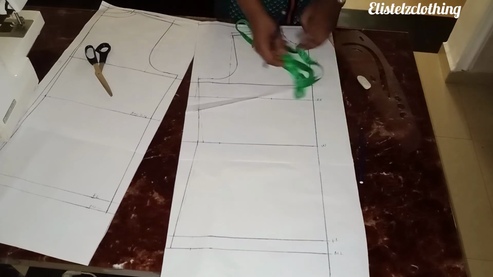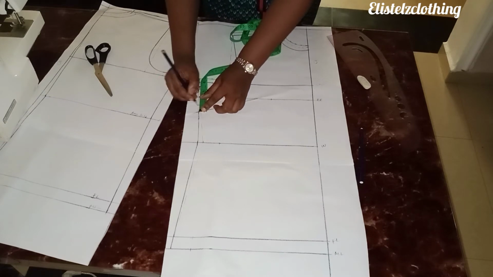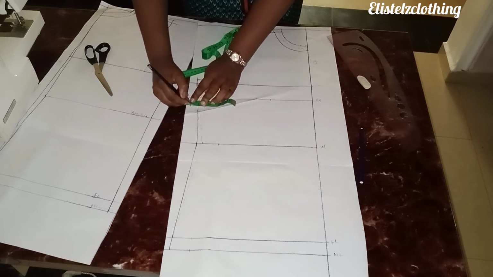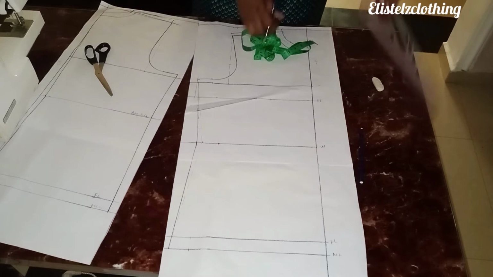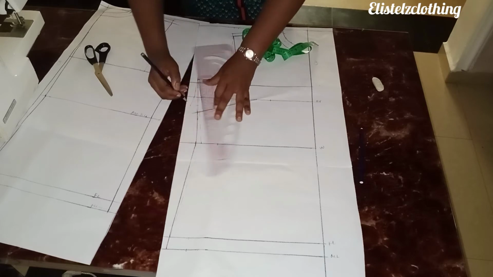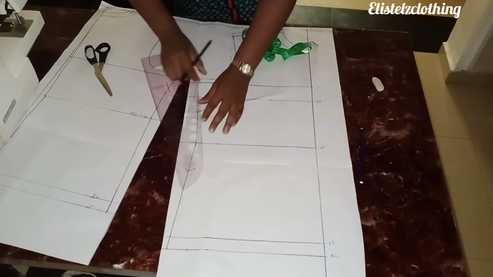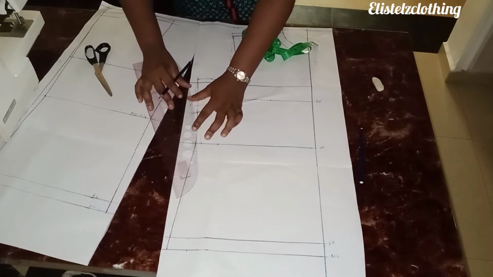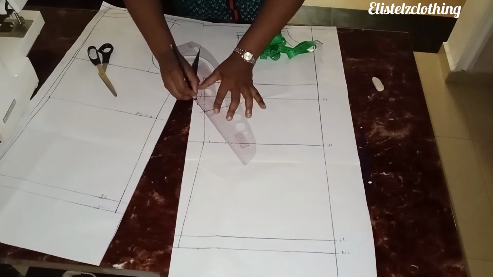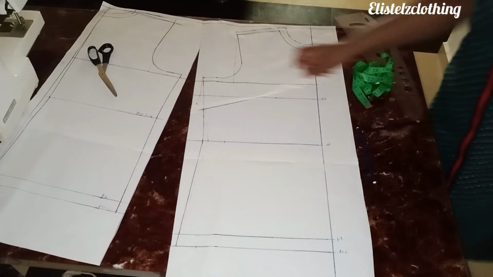Remember that the bust dart is 2 inches. Now we're going to take the middle of that 2 inches, which is 1 inch. Now on that 1 inch we'll come out by 0.75. So we're connecting the two dots, the two lines here. This is so that when you close, it will blend well. Okay, so this is what we have here now, and that's it. We'll go ahead and cut.